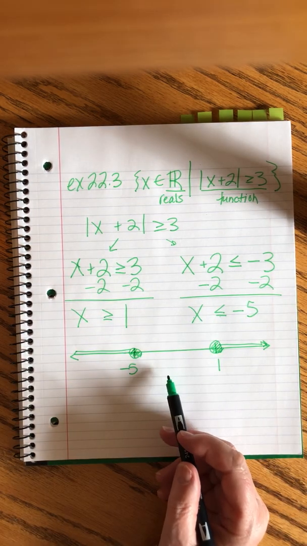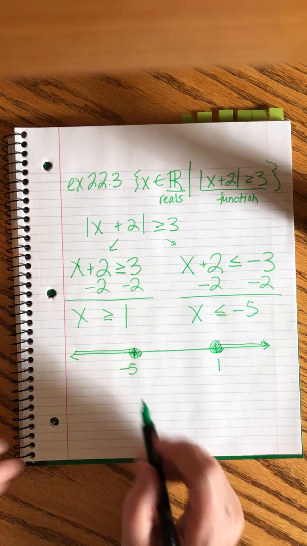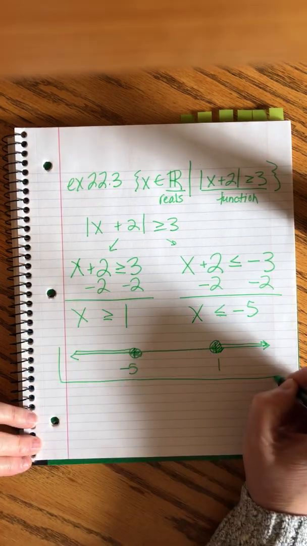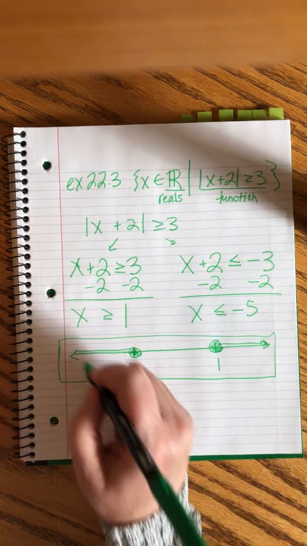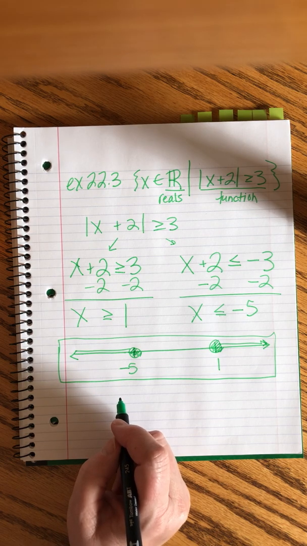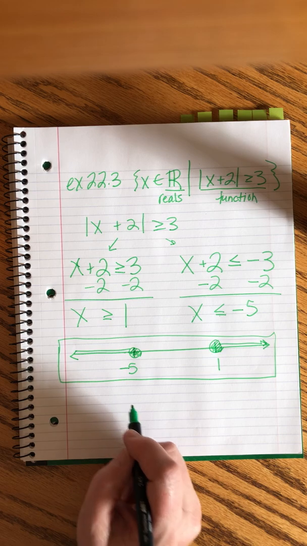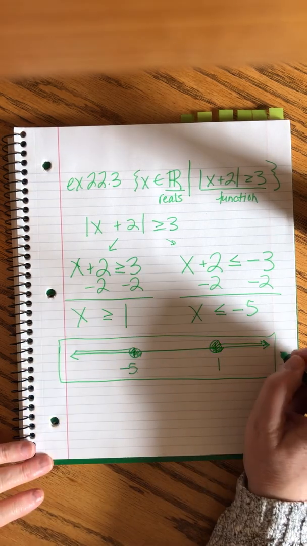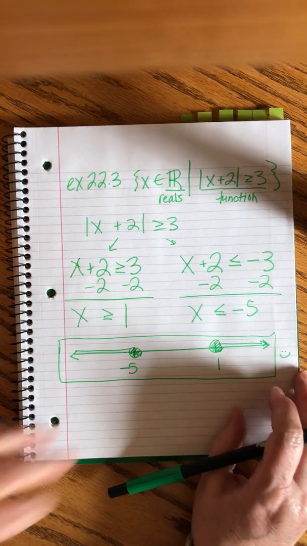So this one goes in the opposite directions. It doesn't meet in the middle, it goes to the outside. Yes, this is correct. All right. Okay.